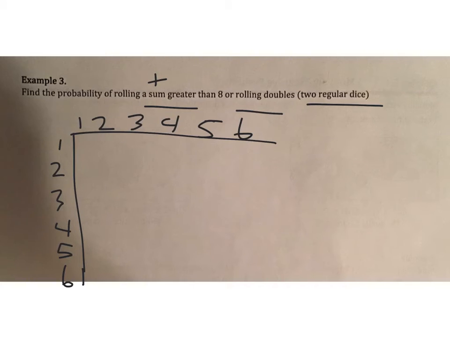Okay, so first of all, we can ask ourselves, is this question mutually exclusive or not? So can I roll doubles and also have a sum greater than 8? So I can, so I'm going to have to watch out for overlap, right? For example, if I rolled a 5 and a 5, that's a double, and when I add 5 plus 5, that gives me 10, which is greater than 8. So in my table, I'm going to record my sum. So if I roll a 1 and a 1, the sum is 2. If I roll a 1 and a 2, my sum is 3, a 1 and a 3, and so on. So I'm just going to fill in my table quickly. I roll a 2 and a 1, that's 3. This is going to help me keep track of all the sums.